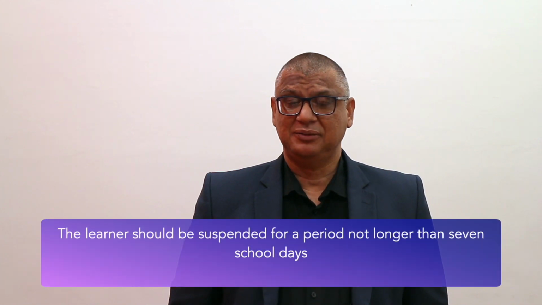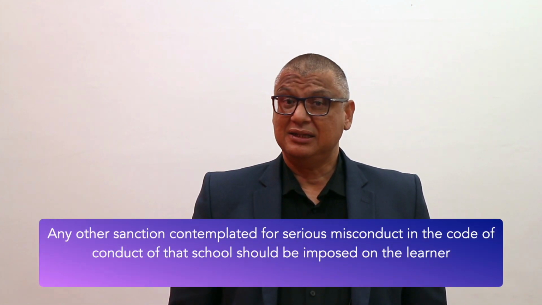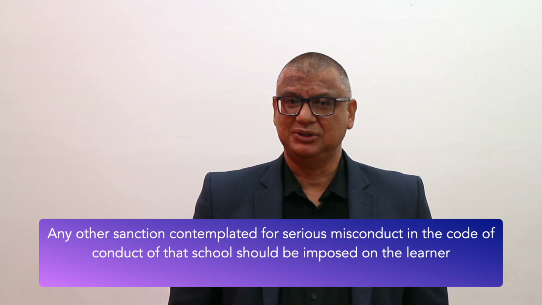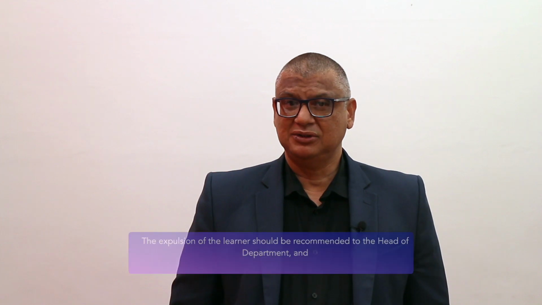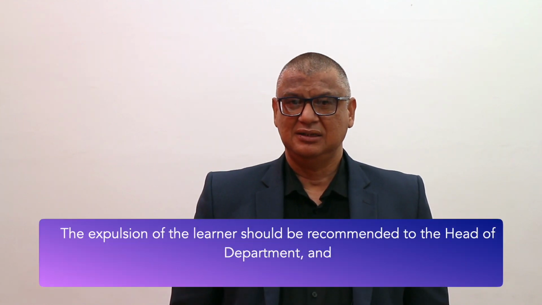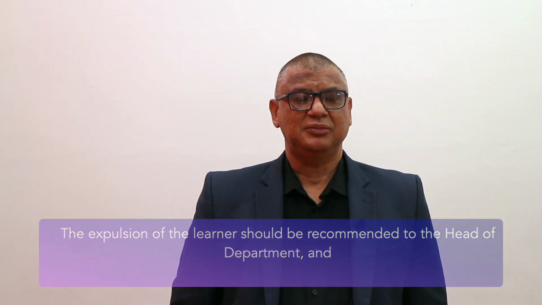The disciplinary committee must then decide on an appropriate sanction, taking all the evidence and representations into account, and decide if A. the learner should be suspended for a period not longer than 7 days, B. any other sanction contemplated for serious misconduct in the code of conduct of that school should be imposed on the learner, or C. the expulsion of the learner should be recommended to the head of department or head of education.